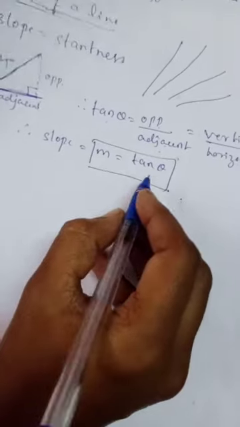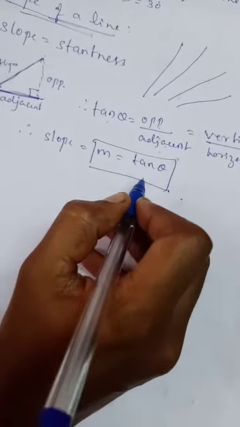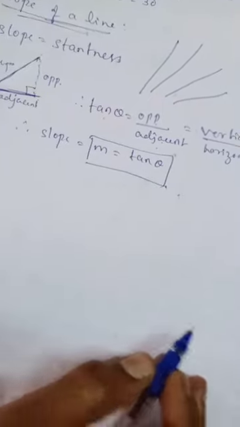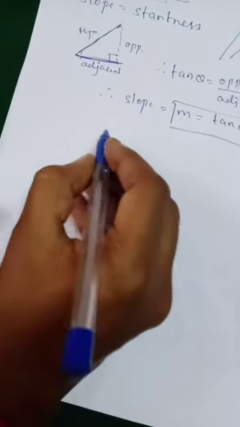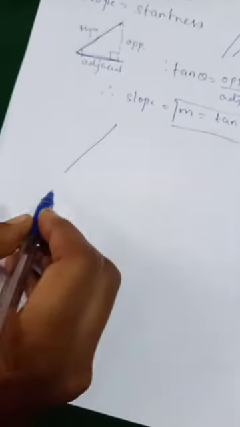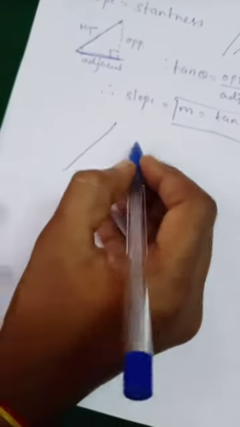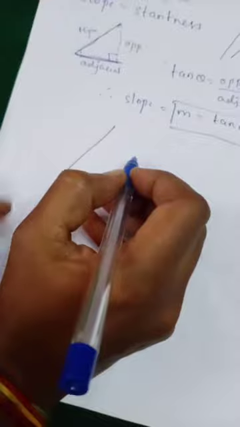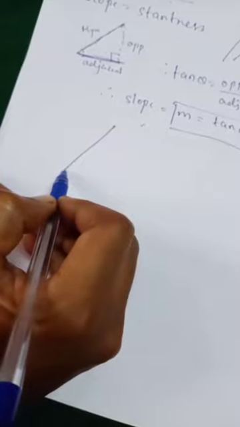But why have we taken only the ratio tan theta here? Whenever there is a line, why are we taking only tan theta? Why not other ratios? So this is any line.